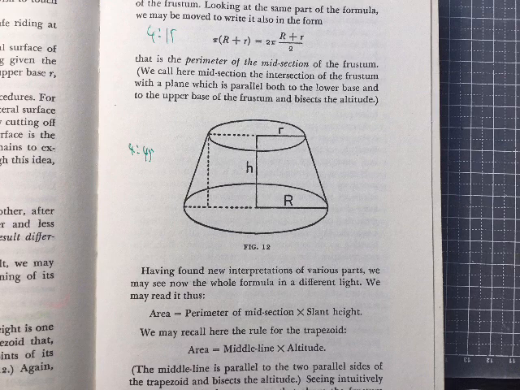The middle line is parallel to the two parallel sides of the trapezoid and bisects the altitude. Seeing intuitively the analogy of both statements, that about the frustum and that about the trapezoid, we see the whole result about the frustum almost at a glance. That is, we feel that we are very near now to a short and direct proof of the result found by a long calculation.